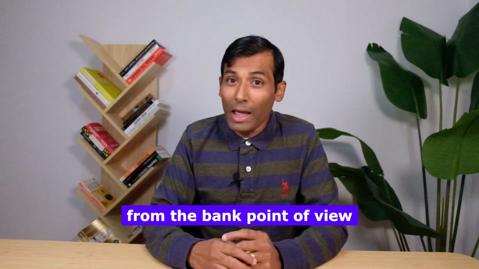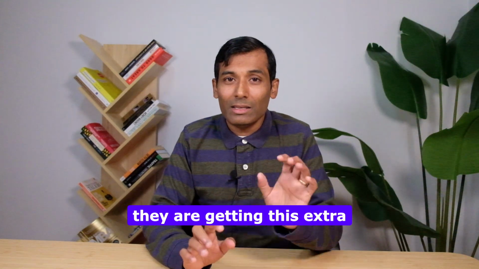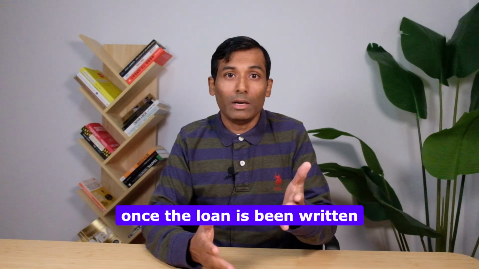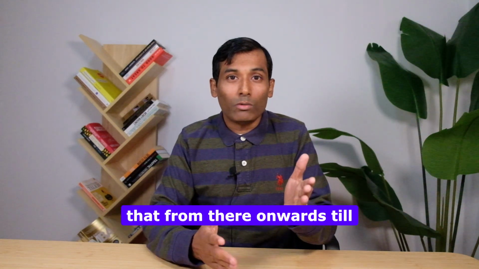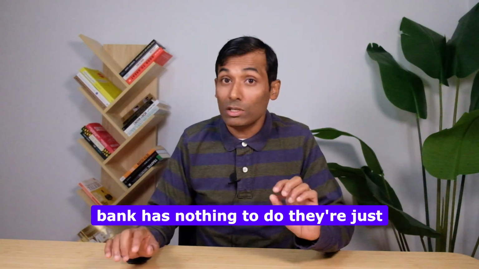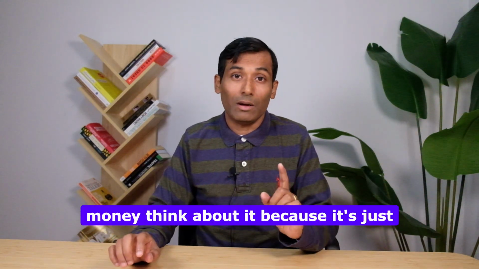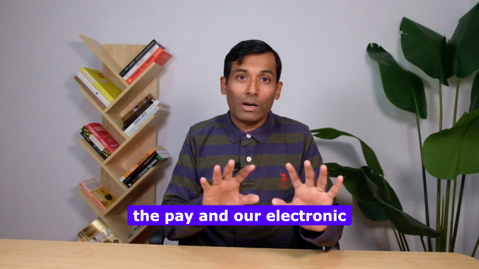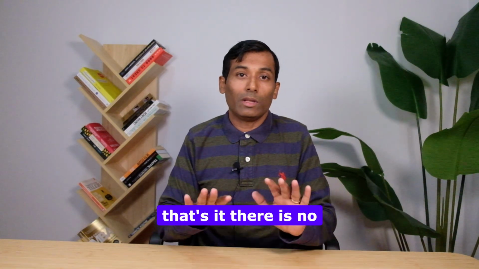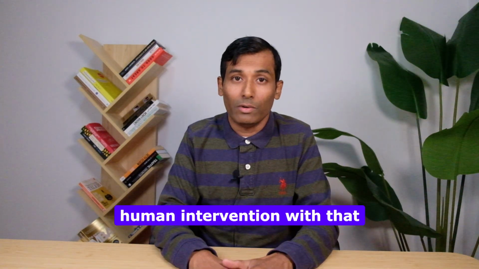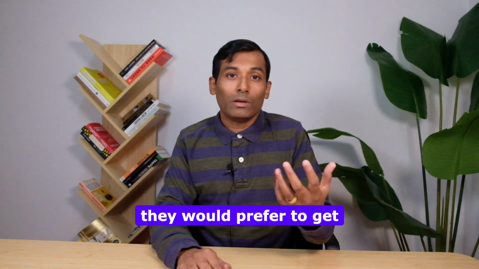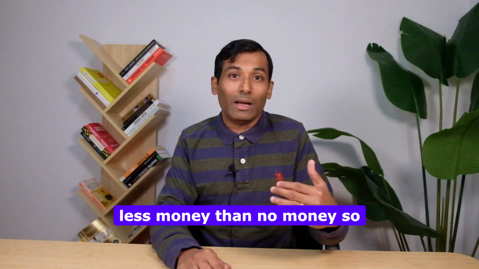Think about this from the bank's point of view. They are getting this extra money, it's almost free, because once the loan has been written, from there onwards, for as long as you keep the loan, the bank has nothing to do. They're just collecting the extra money. It's just electronic transactions. You pay them automatically, they deduct the money. That's it. There is no human intervention. Because there is no human intervention, they would prefer to get less money than no money.